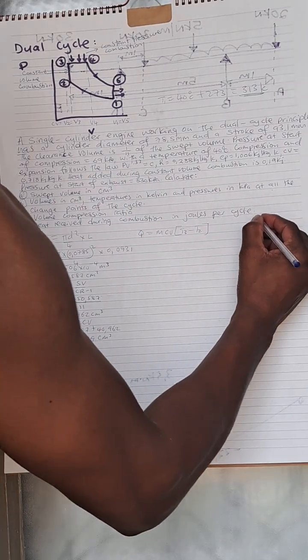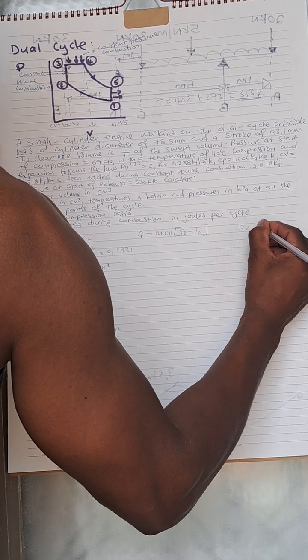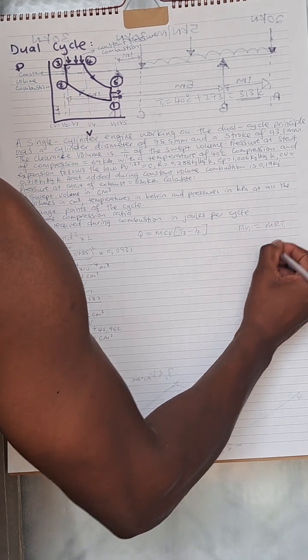So to get our mass, we can use our formula P1 V1 equals mRT1.